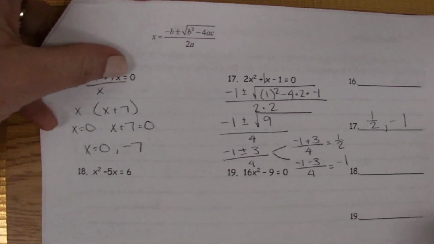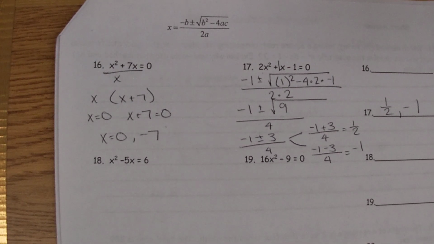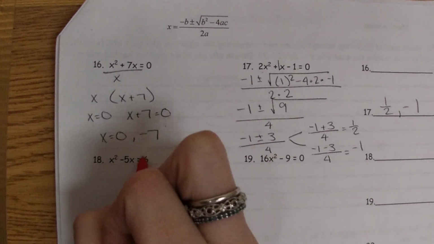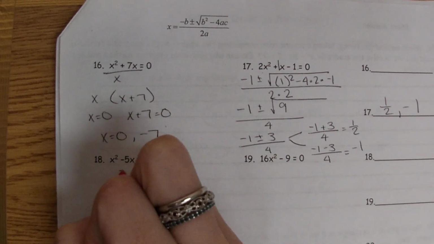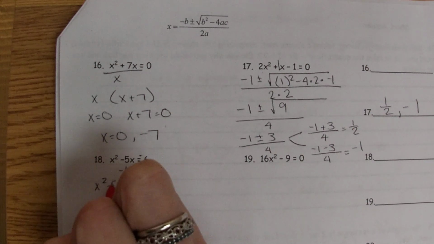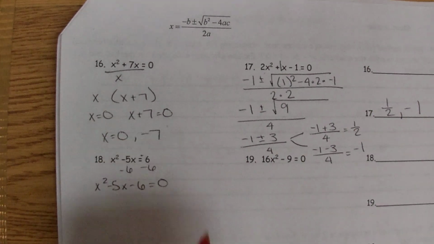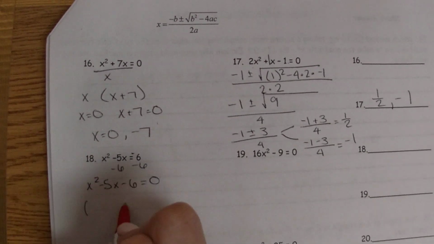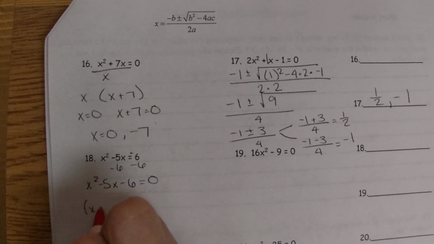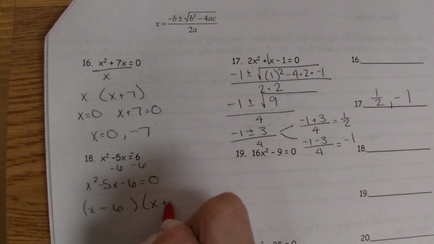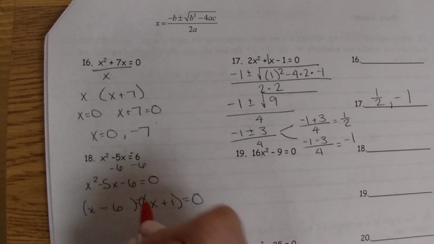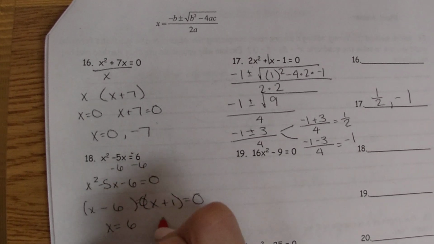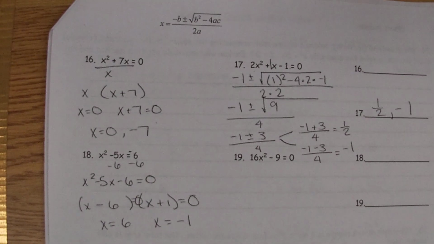Number 18, b is not even, so completing the square might get a little bit more difficult. You need to use a calculator. Maybe you want to subtract that 6 over. Okay, multiples of 6 that will add up to -5. We can do x minus 6 and x plus 1. So we get x equals 6, x equals -1.